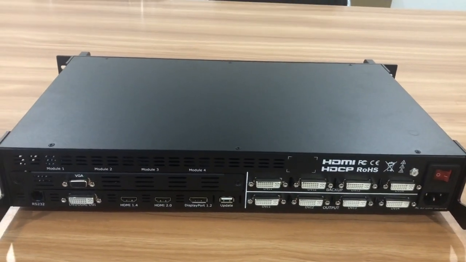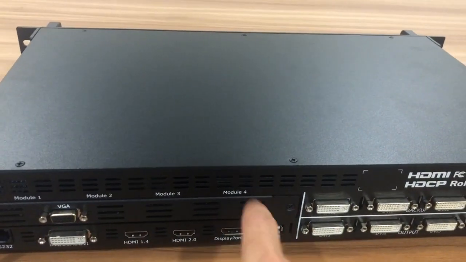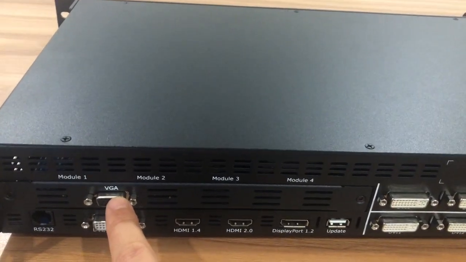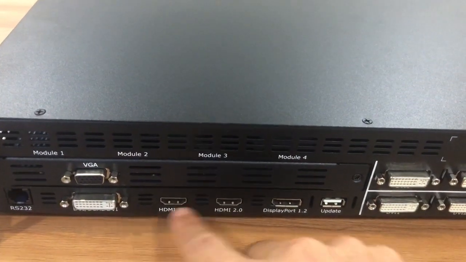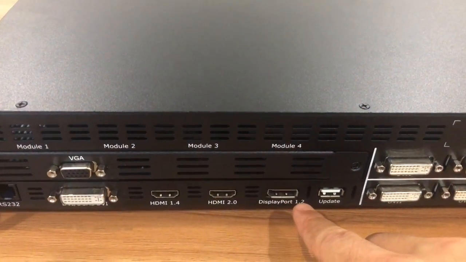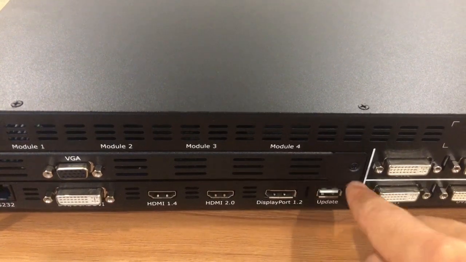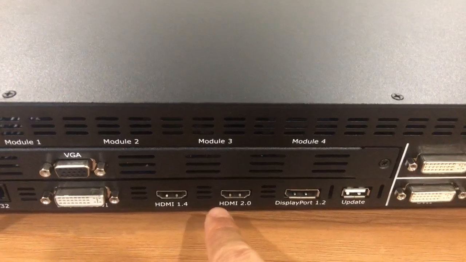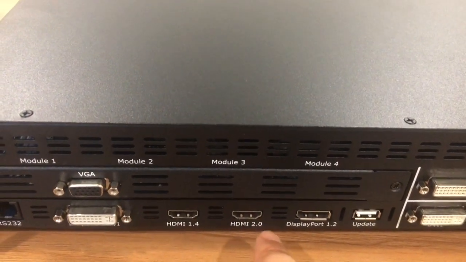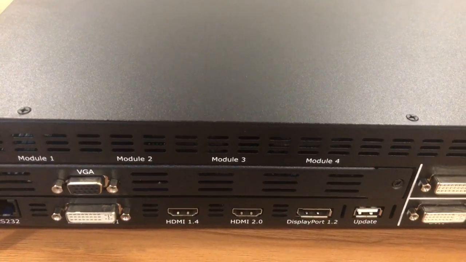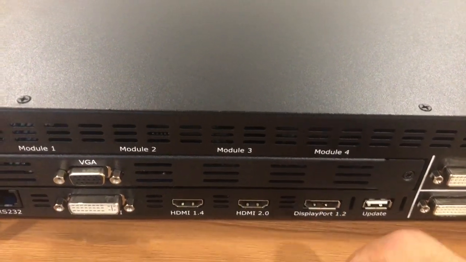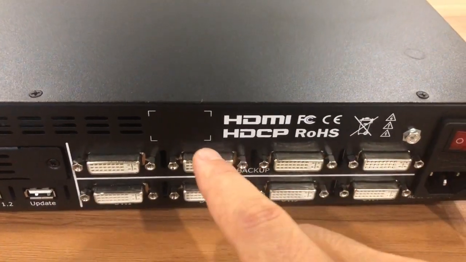Let's check the back panel. This area is the input area, and we have one VGA, one DVI, two HDMI, and one display port. This one is for firmware upgrade. This HDMI 2.0 supports 4K at 60 Hz input, and the DP 1.2 also supports 4K at 60 Hz.